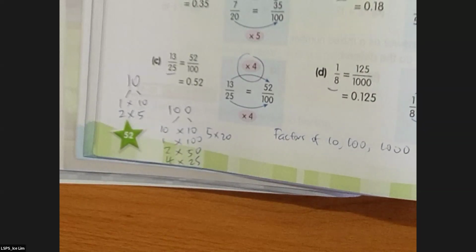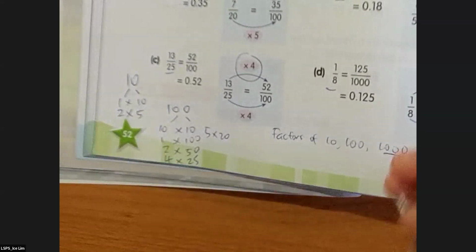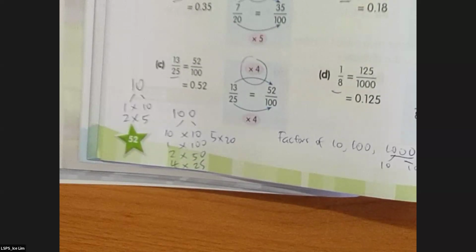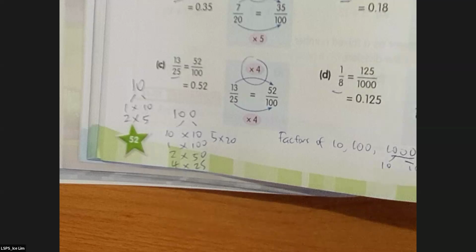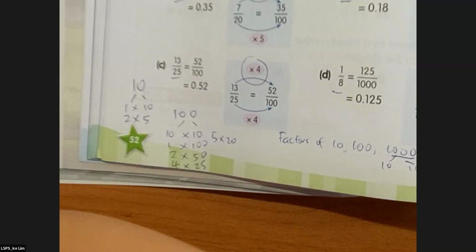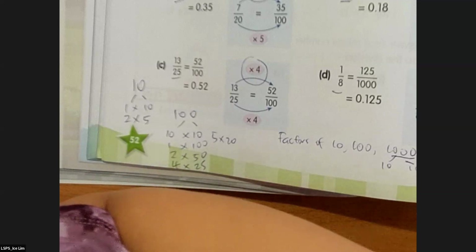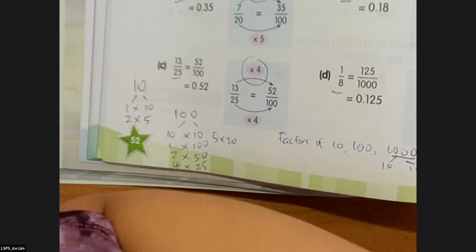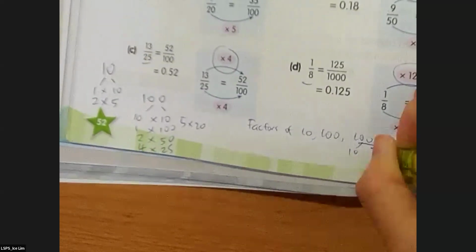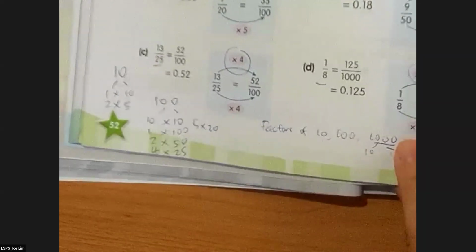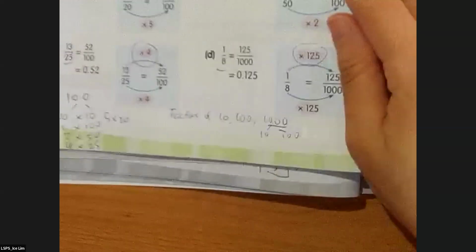Is it okay? Then for 1,000, I can 100 times 10. And what else? 1 times 1,000. Okay, what else? Yeah, but if your fraction's denominator is already 10 or 100, I won't bother. I won't convert to 1,000.